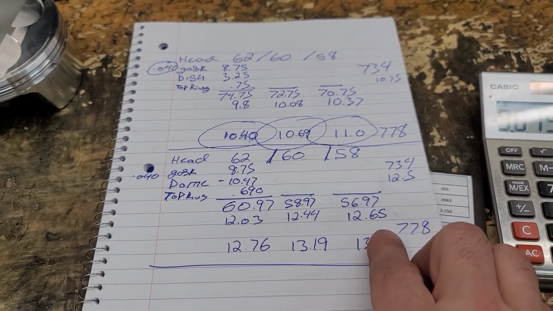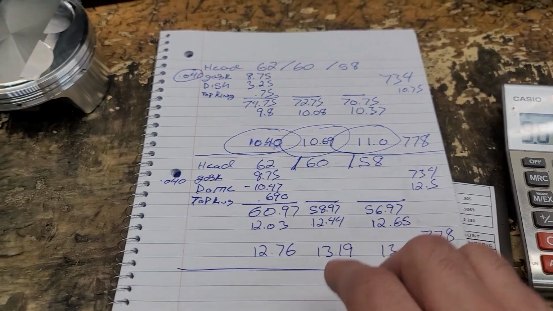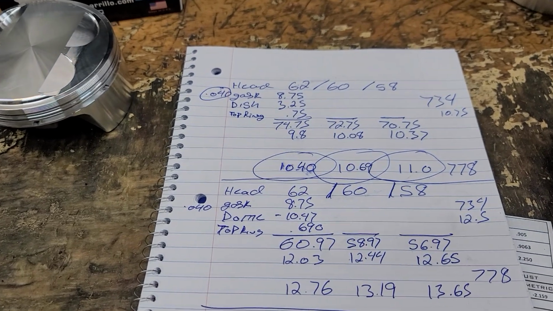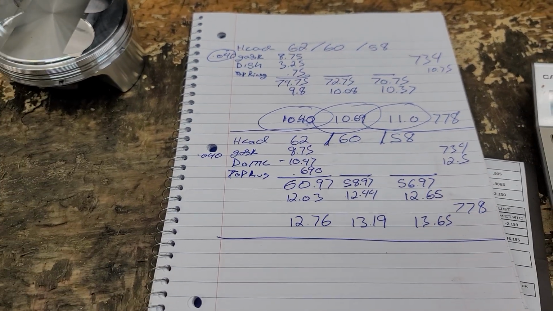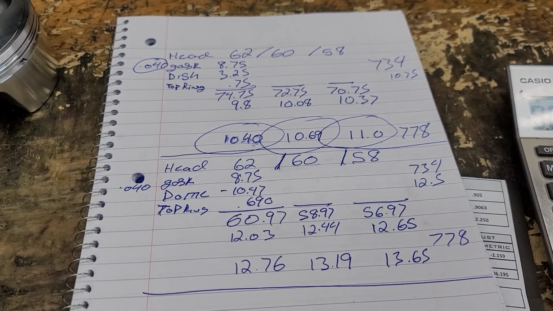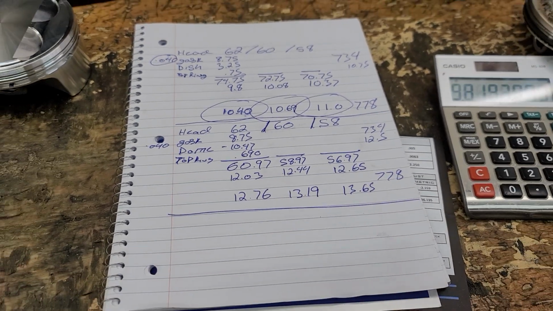Some guys will still think 12.5 compression is pump gas friendly. I don't consider it. Not on this engine. On some engines, yes, not on the 700. Pump gas meaning 91, 92 octane.